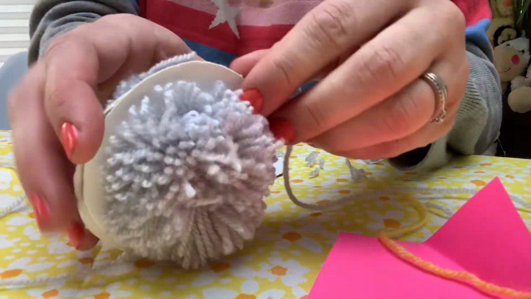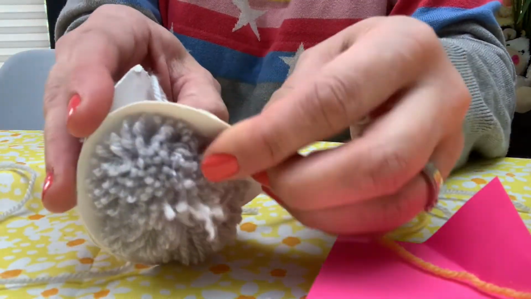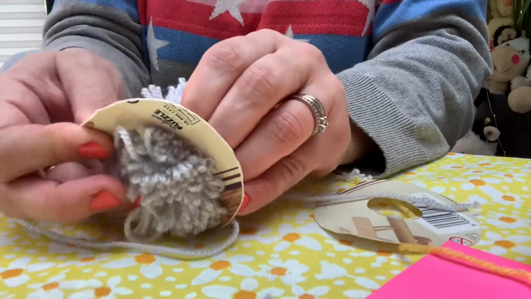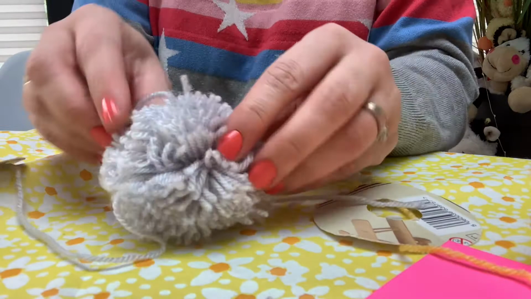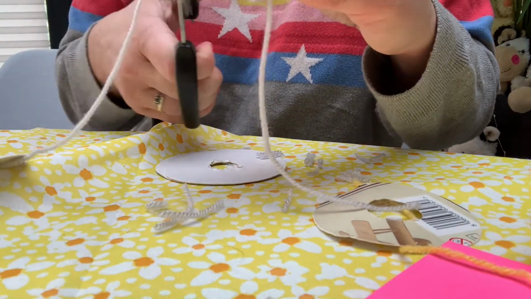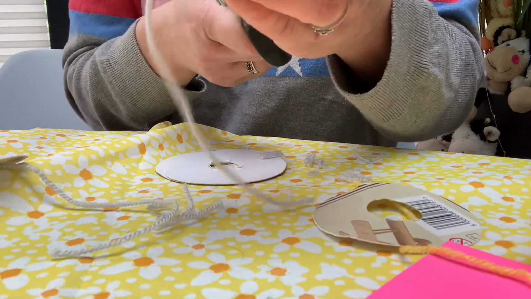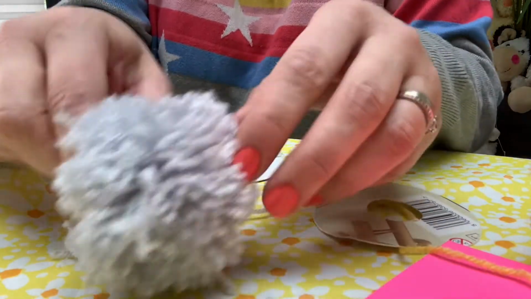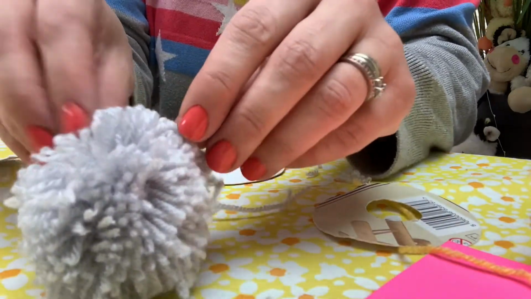Once you've done that, you can remove the cardboard like so. And there, you've got your little pom-pom. You might need a little bit of a haircut, but that is going to make the body of my rabbit or my chick or whatever animal you fancy making. So there we go, that's going to be the body.